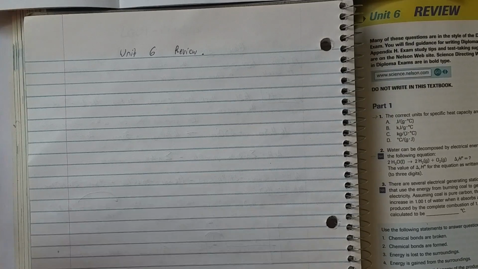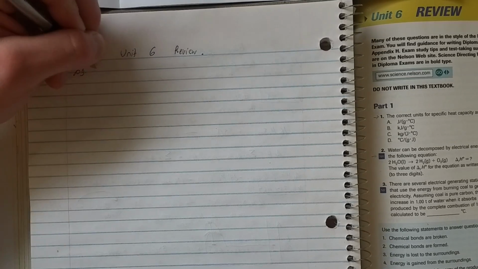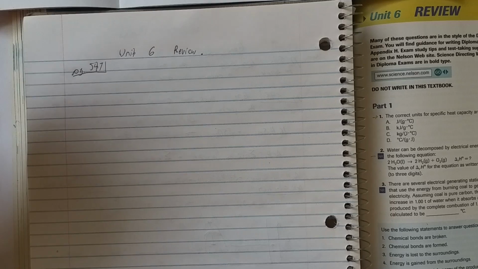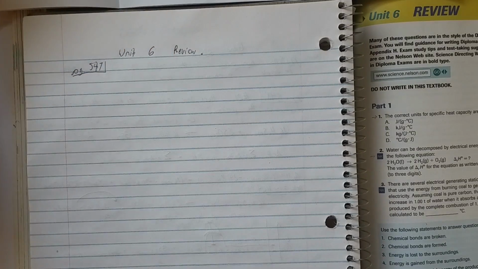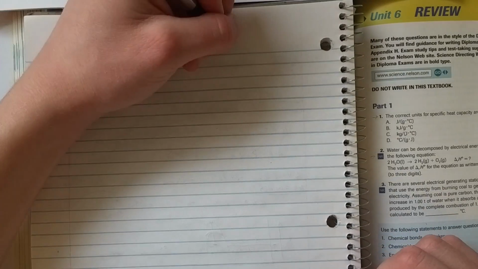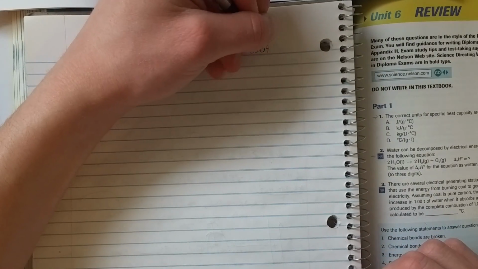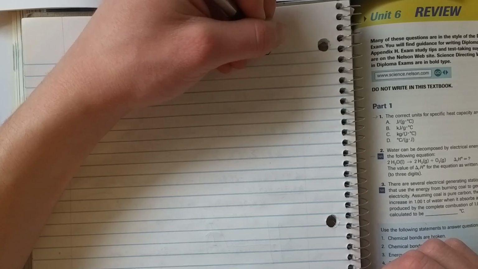So we're going to start the Unit 6 review, shown on page 547. And so we're just going to pick a few questions to do. This will combine Learning Guide 3 and Guide 4. Really similar.